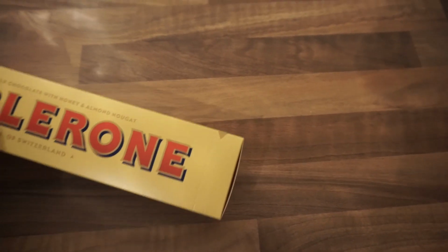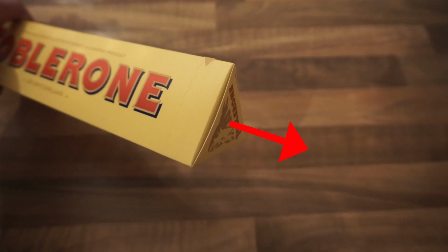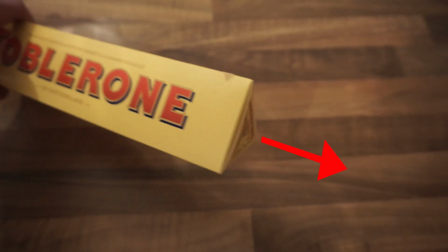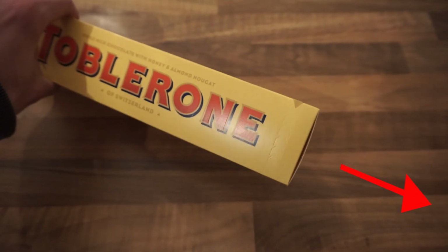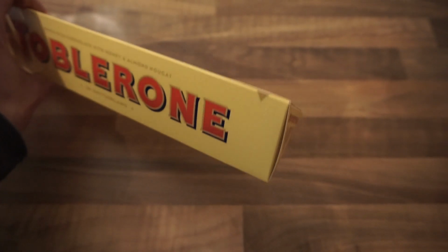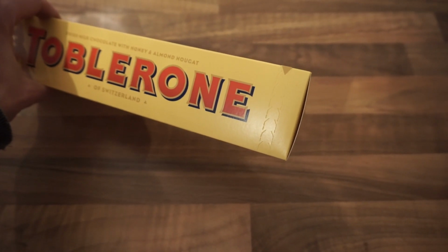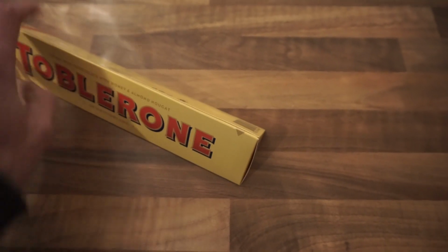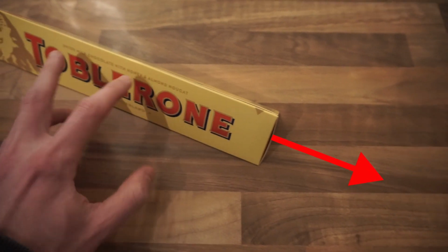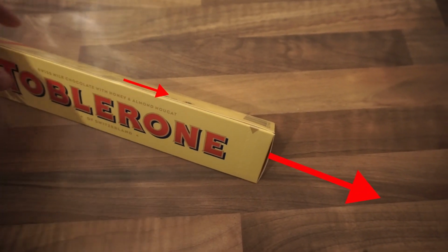An easy way to remember a zone and a zone axis is to use a Toblerone. If we draw a vector coming out the end of the Toblerone to represent the zone axis, we'll notice that each of the faces of the Toblerone itself form the planes of this zone, because this direction is contained in each of the planes that we can see.